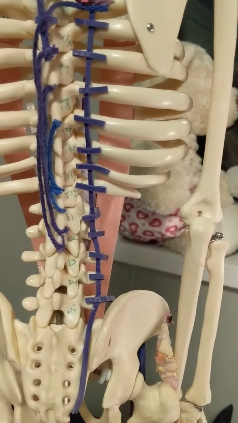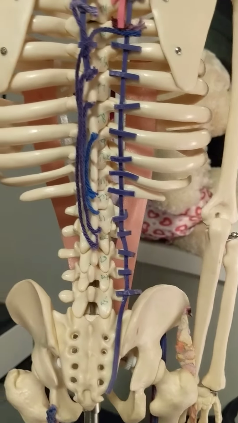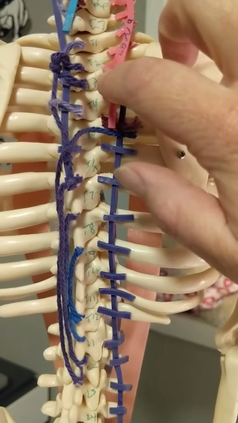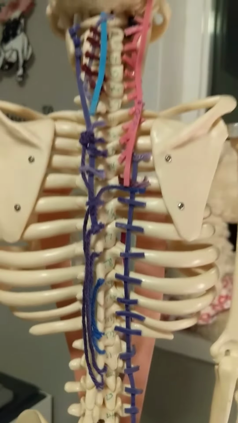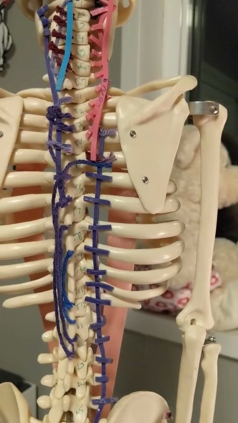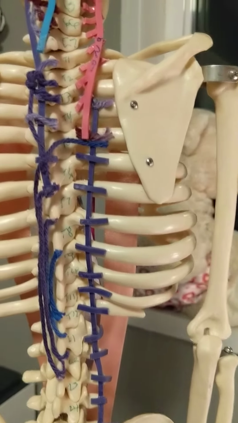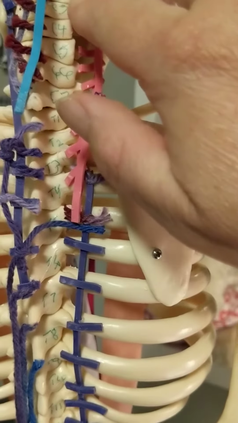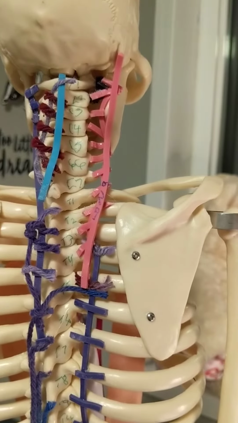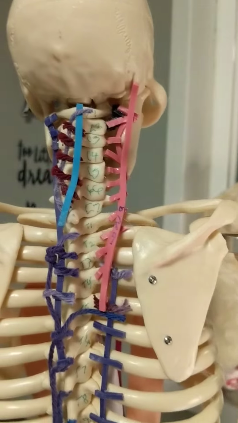And for the cervicals and the capitis, it's the transverse process of the upper 5 thoracic. So 1, 2, 3, 4, 5. And then for the cervicals, it inserts into the transverse process of the cervical vertebrae, so over here on the cervical vertebrae. And then on the capitis, it inserts into the mastoid process of the temporal bone.